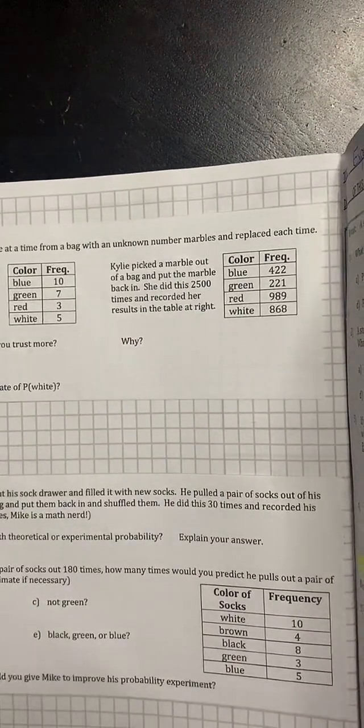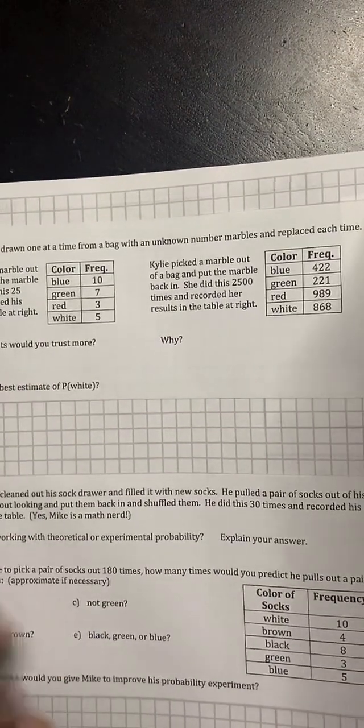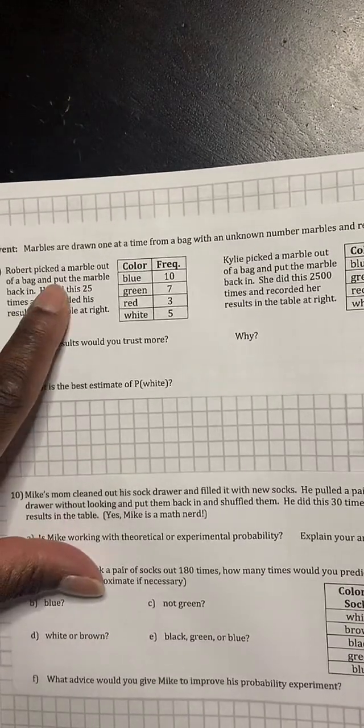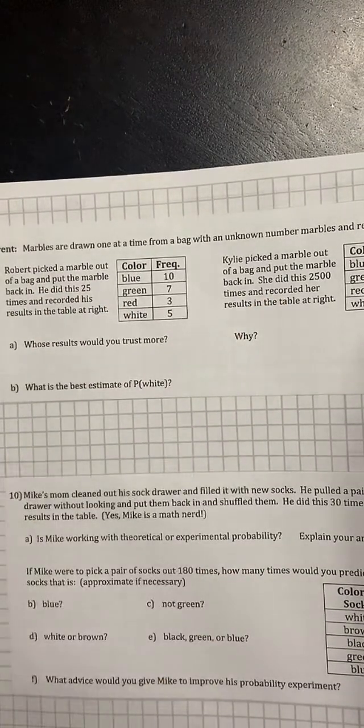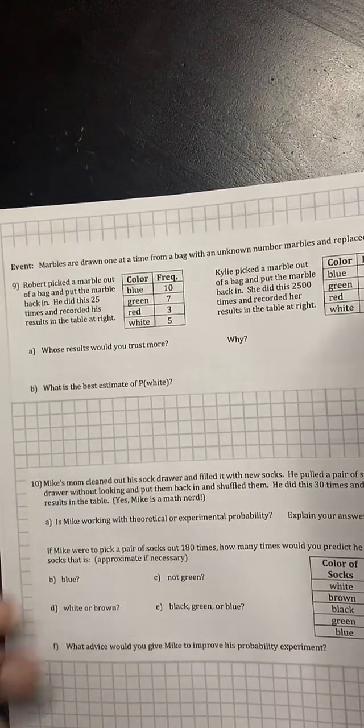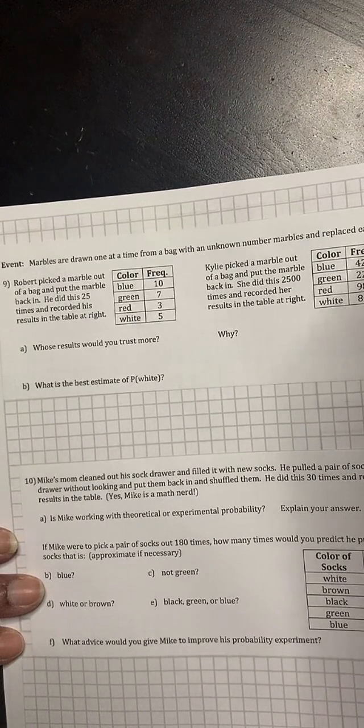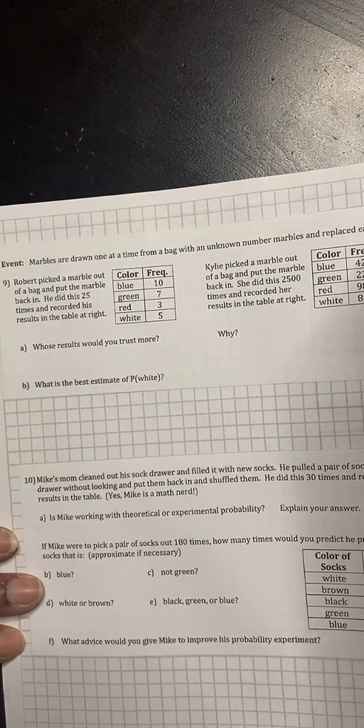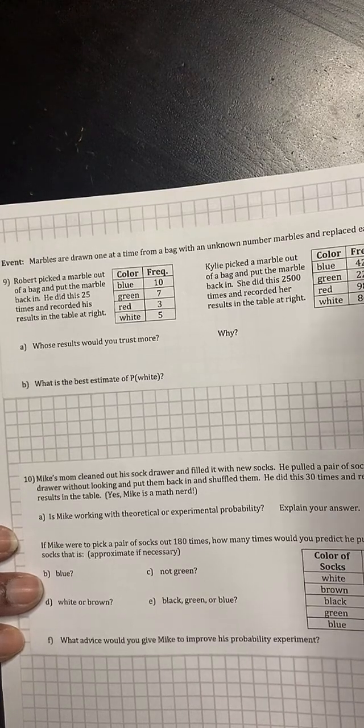Okay. So whose result would you trust more? Would you trust Robert's or would you trust Kylie's? Go ahead and put it in the chat. Who would you trust more? Robert or Kylie's? Okay, Pog says Kylie. Hey, Miss Lucky. Okay, Miss Lucky says Kylie.